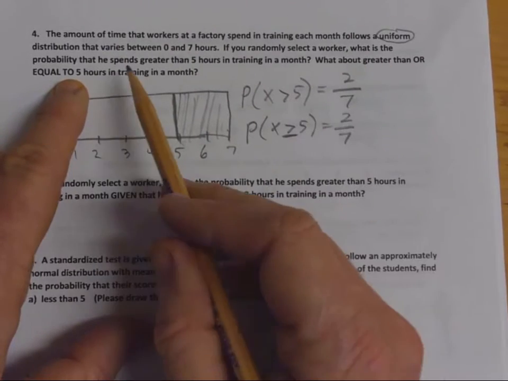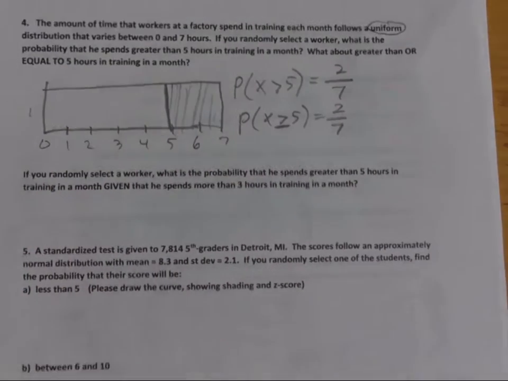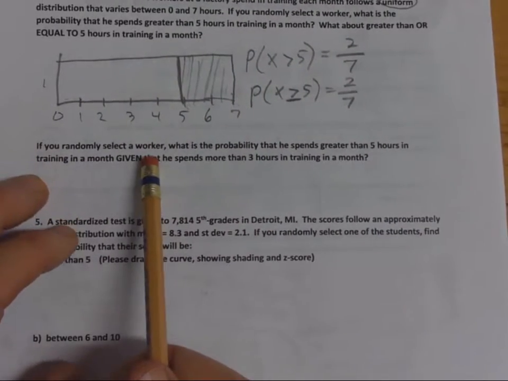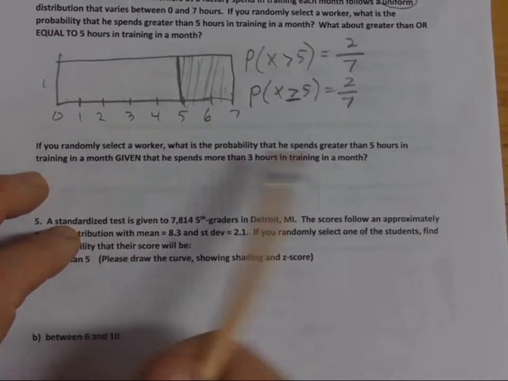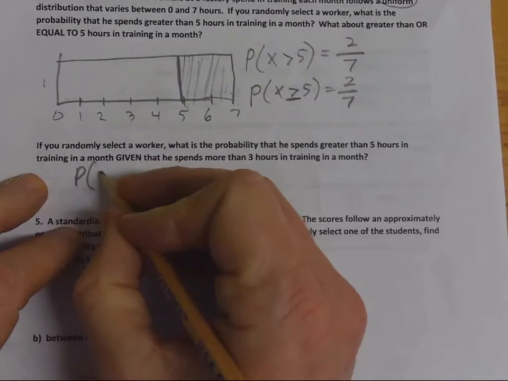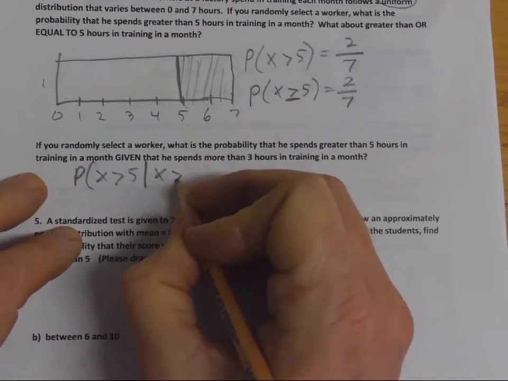So it says, what is the probability that, that's what we just said, never mind. Here, the next problem. If you randomly select a worker, what is the probability they spend greater than 5 hours given they spend greater than 3? So the probability that X is greater than 5 given that X is greater than 3.